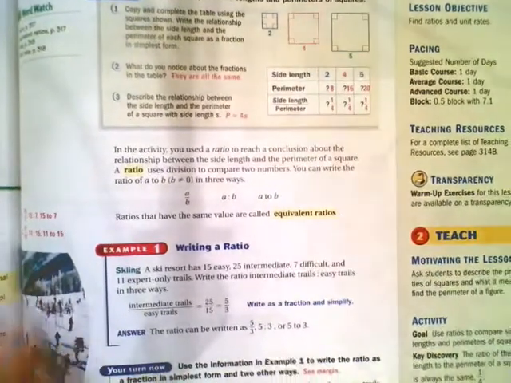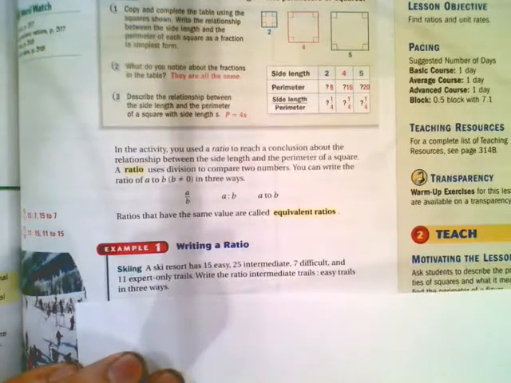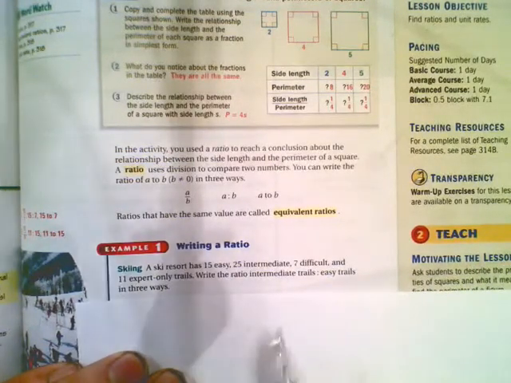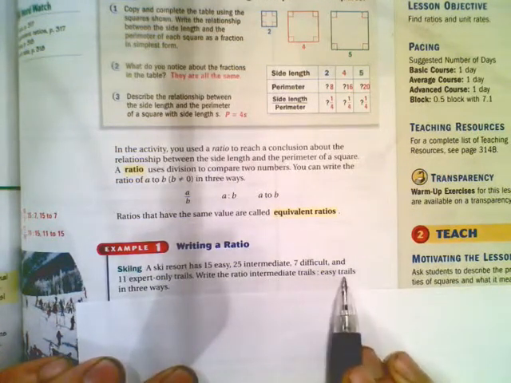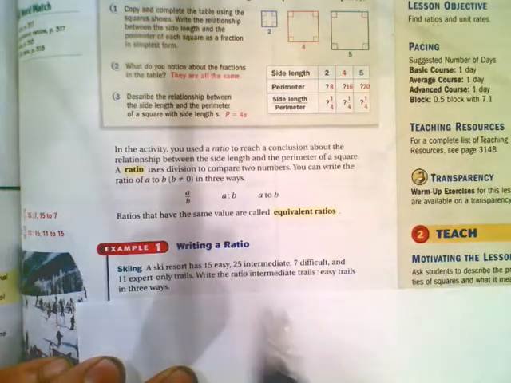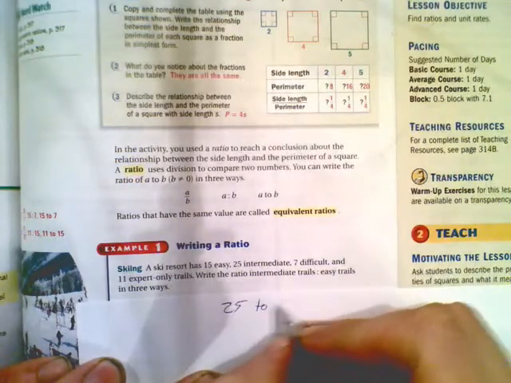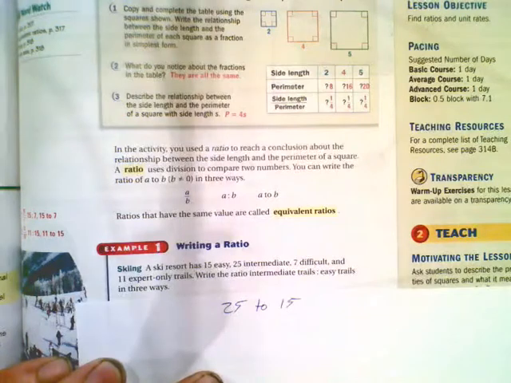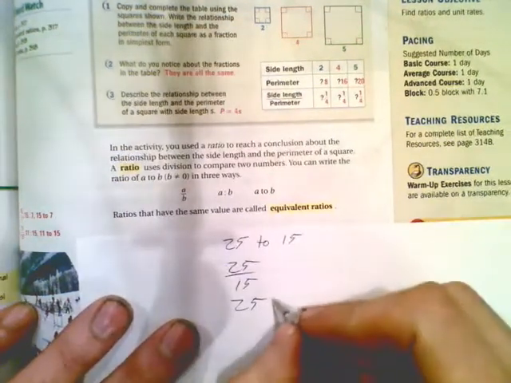So watch this. Ski resort here. It's got 15 easy trails, 25 intermediate trails, 7 difficult ones, 11 expert only. Write the ratio intermediate trails to easy trails in 3 ways. Well, there's 25 intermediate to easy trails. How many easy are there? There's 15 easy. So 25 to 15, 25 to 15, and 25 to 15.